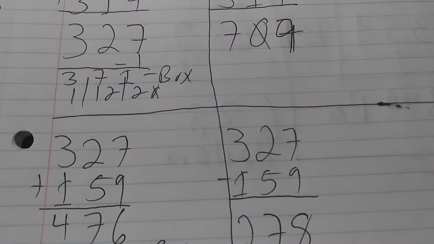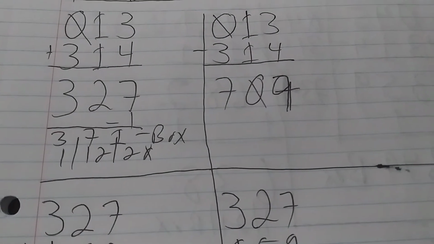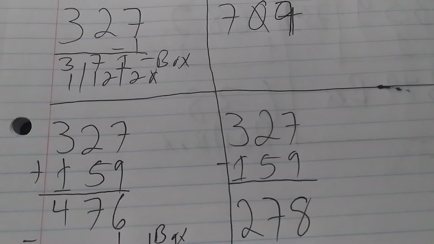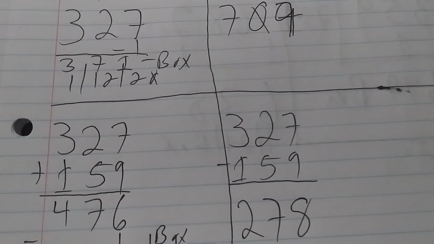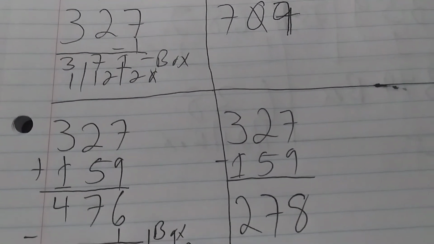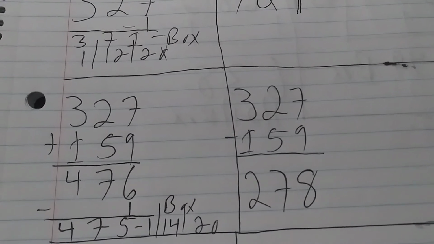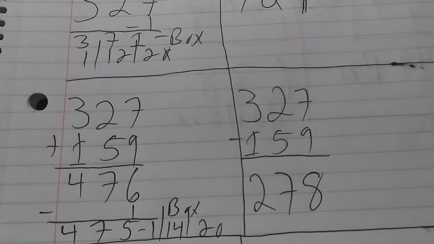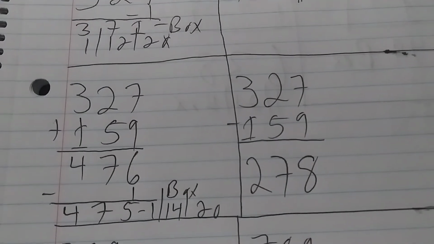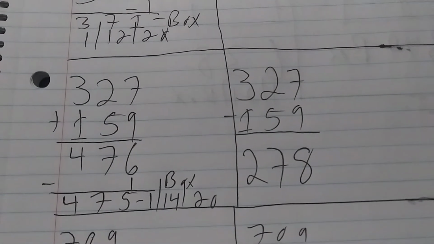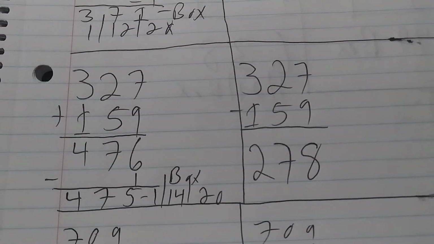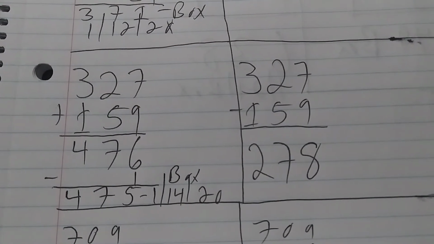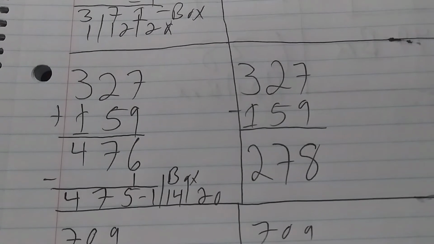You're also taking 327, which you got from up here. You're going to add 159, so 3 plus 1 is 4, 2 plus 5 is 7, 7 plus 9 is 6. That gives 476. Bring down 47. Minus off the 1 from the 6, and then 6 minus 1 is 5. And that was a box hit on January 14th.